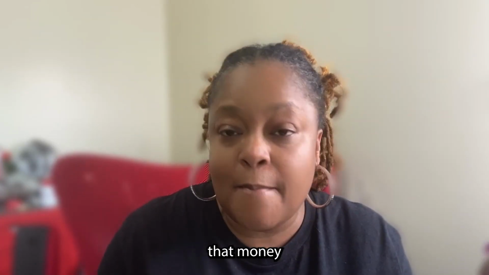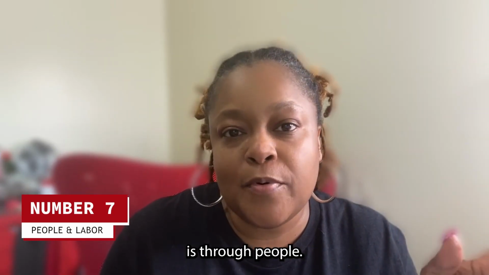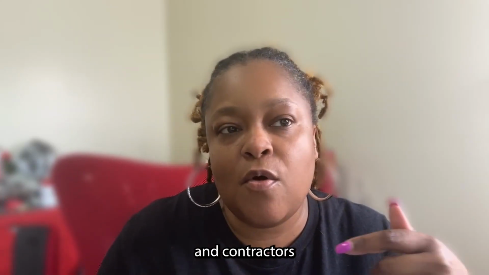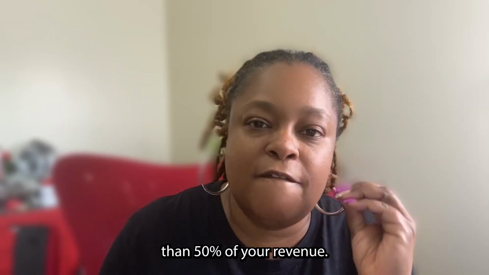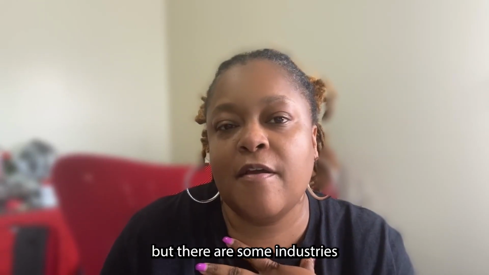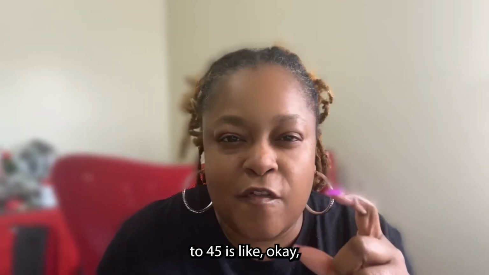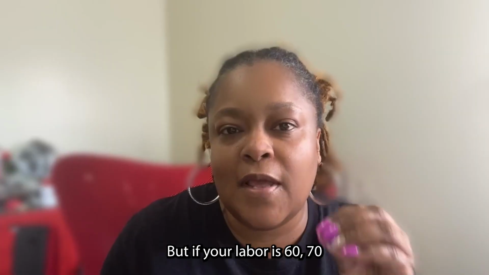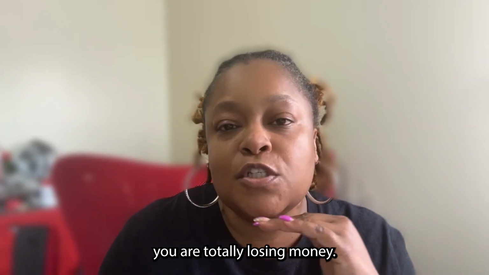And then the seventh way that money leaks out of the business, and this one is probably the hardest one, is through people. It's through labor. So you're paying for salaries and wages and contractors, and your labor is more than 50% of your revenue. Now, ideally, we like it to be 30%, but there are some industries where it can be higher than 30%, and anywhere from 30 to 45 is like, okay, all right, we're doing things. But if your labor is 60, 70, 80% of your revenue, you are totally losing money.